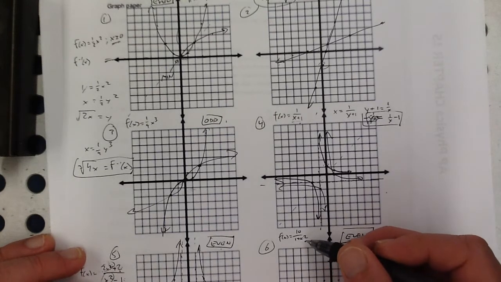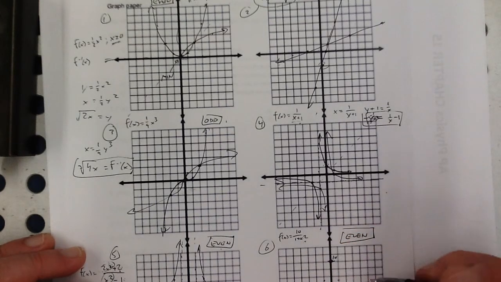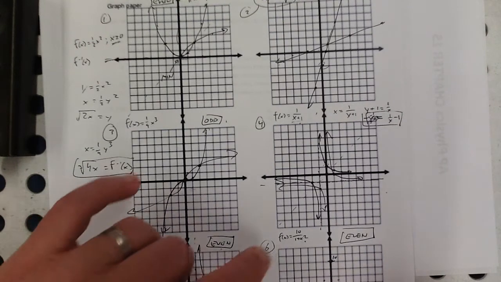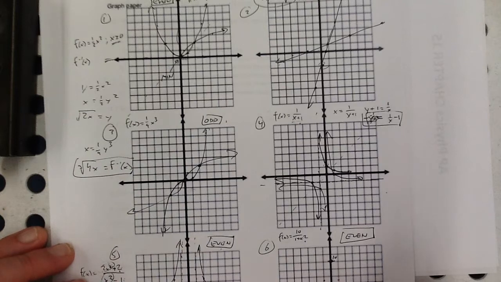If you plug in 2, that's 10 divided by 5, so that's going to give me 2 there. And as you get into bigger and bigger numbers, like if I plugged in 5, I get 10 over 26, which is, I don't know, down there somewhere.